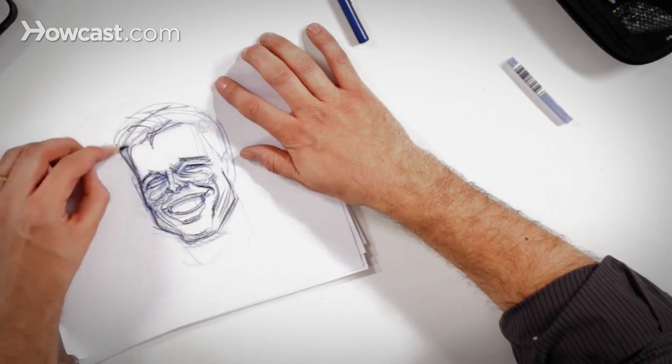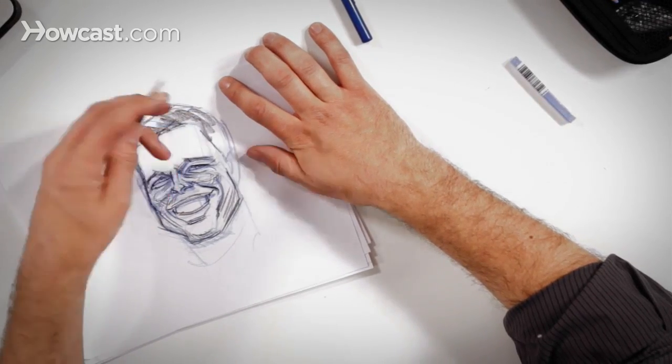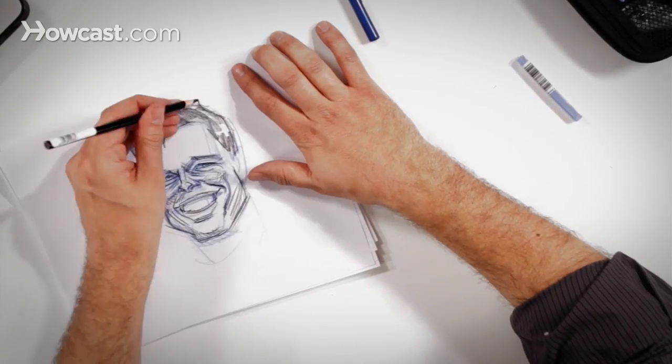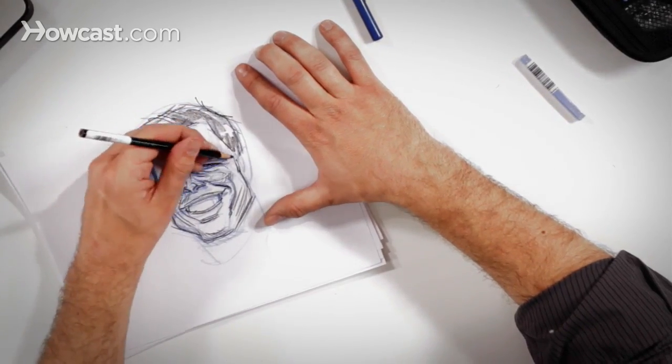Really, with hair, you want to look at all the individual hairs, but overall you want to think of hair as kind of a mass rather than trying to draw individual hairs.